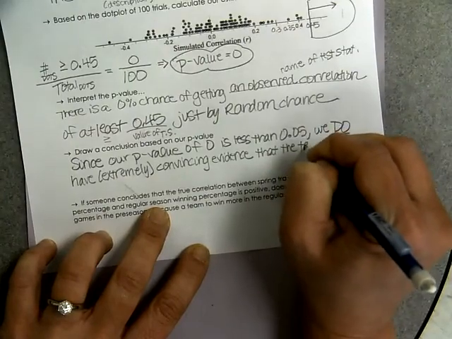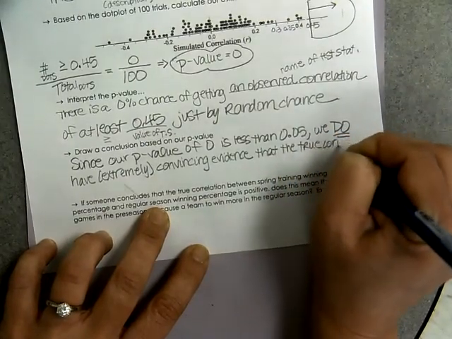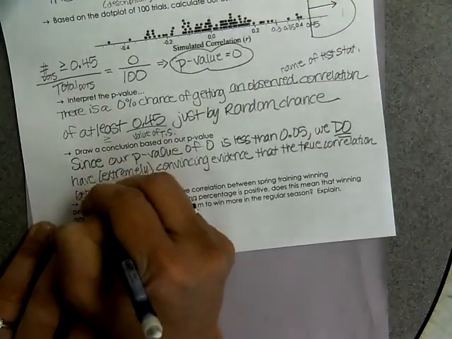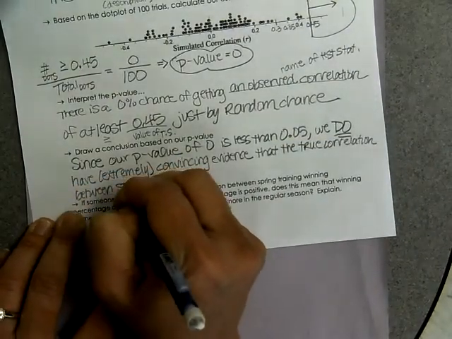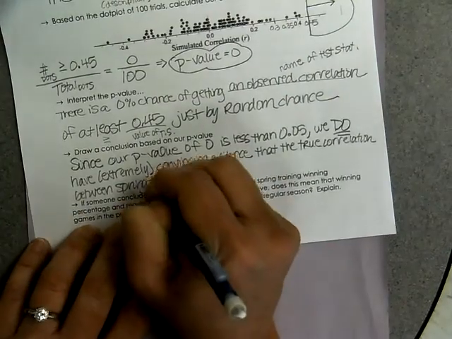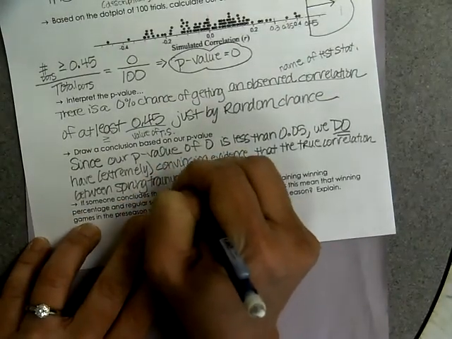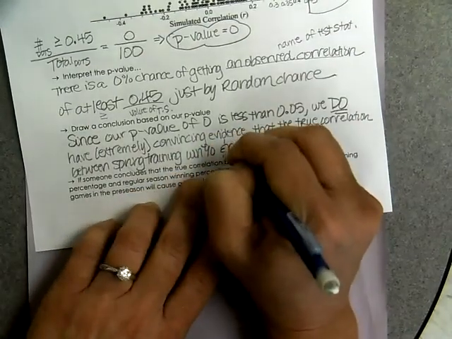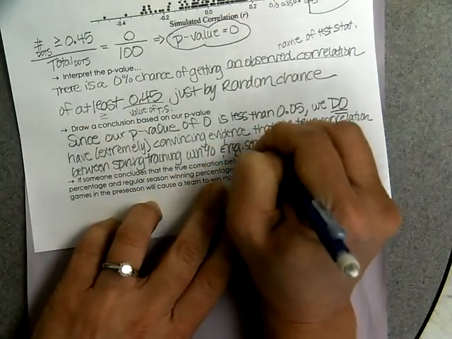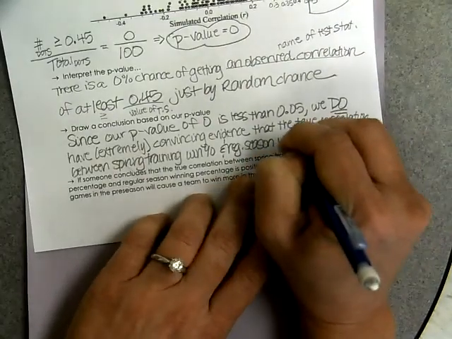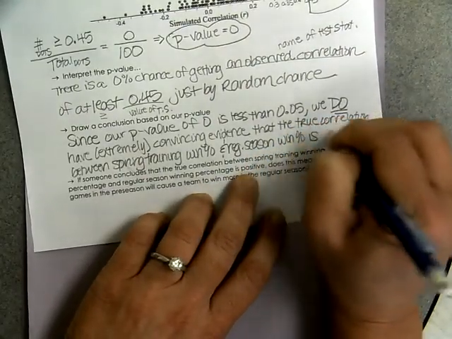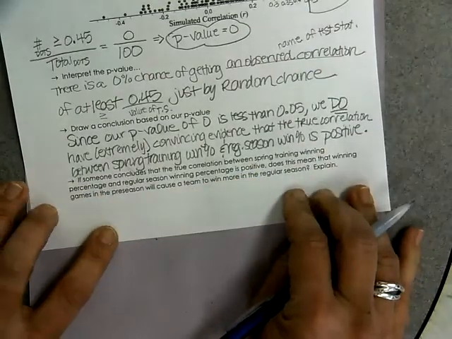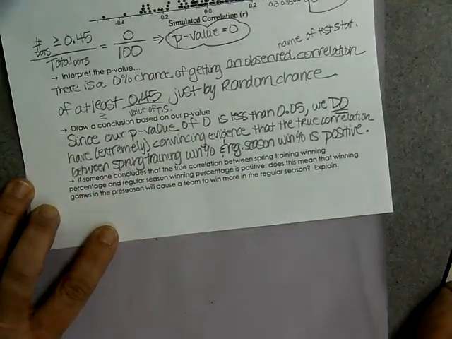So that the true correlation between spring training win percentage and regular season win percentage is positive. So again, our p-value is less than 0.05, so we do support our alternate hypothesis.